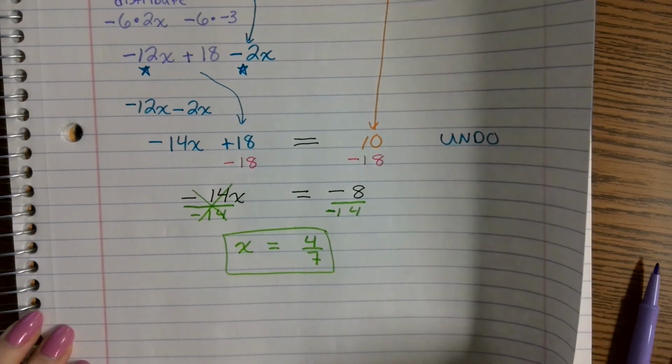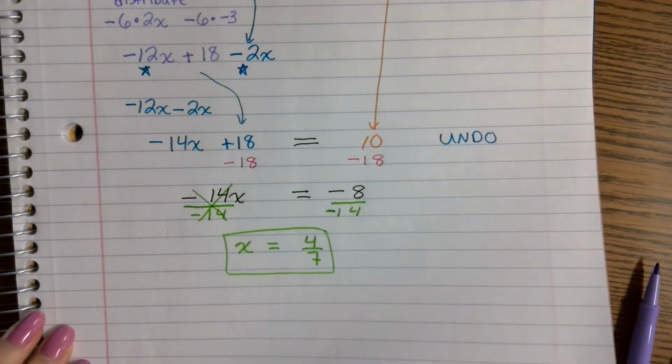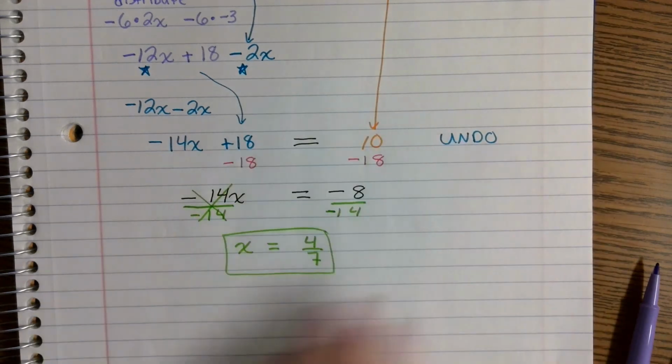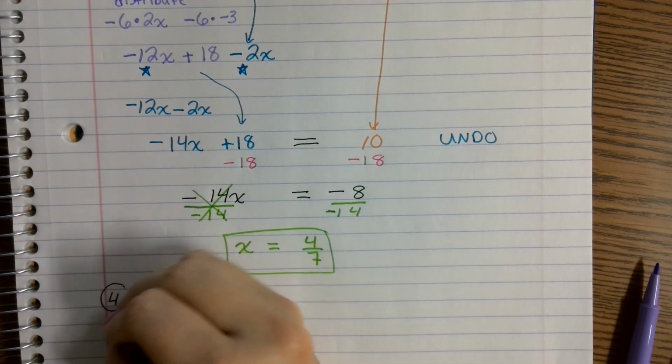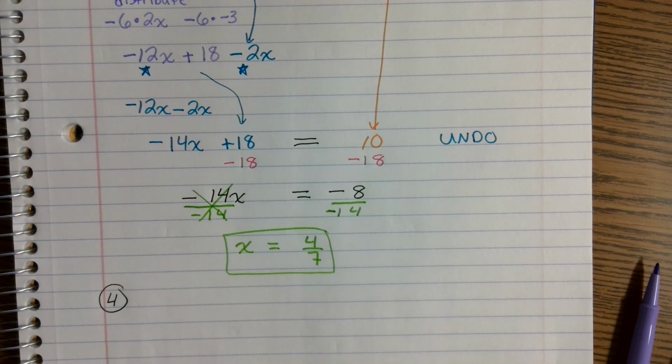All right. Are there any questions on this? Try one on your own. I'm going to give you a simple one to try on your own first.